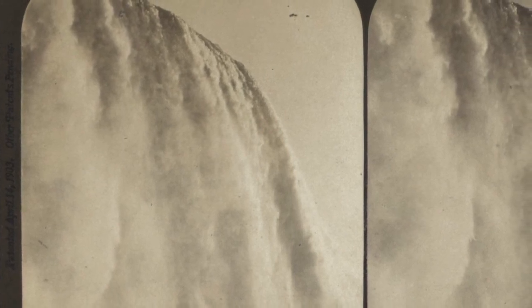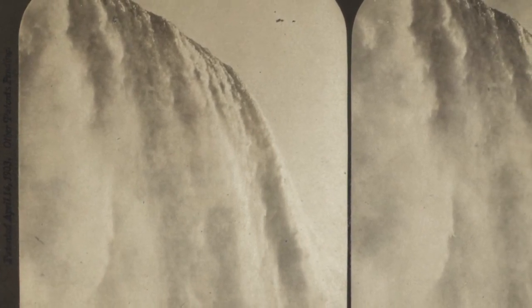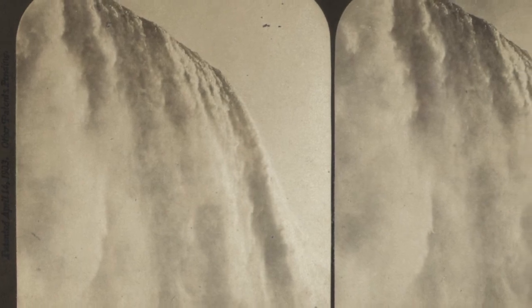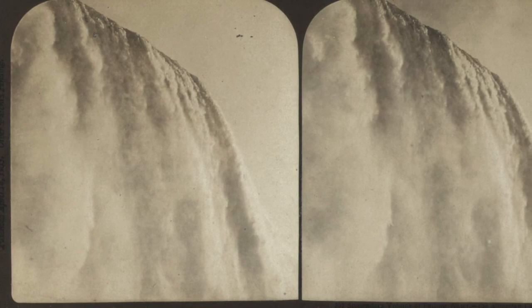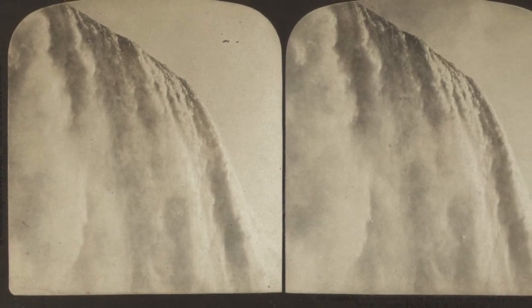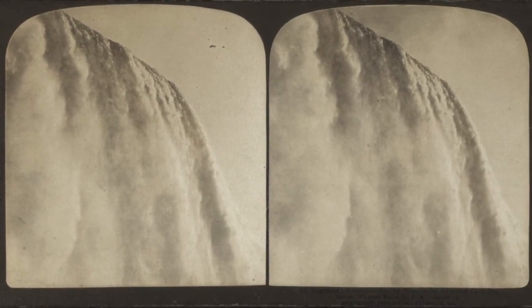Stereograph collections included images from the mid-1850s and beyond. Genres included historical events, popular travel destinations like the Niagara Falls, landscapes and city scenes, celebrations, paintings, sports, and more.